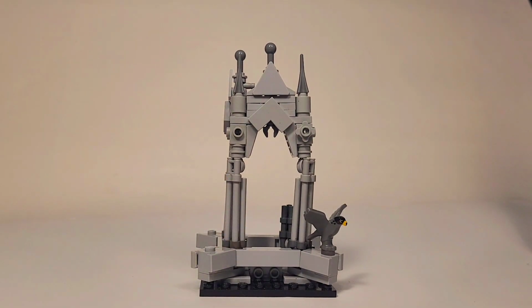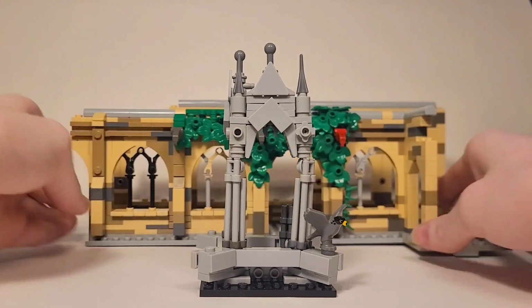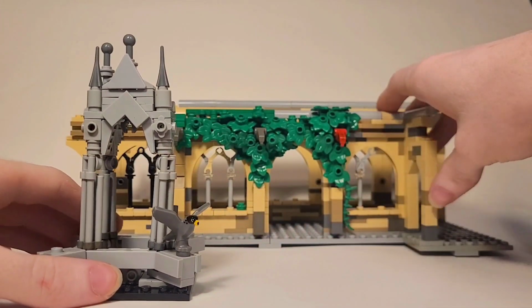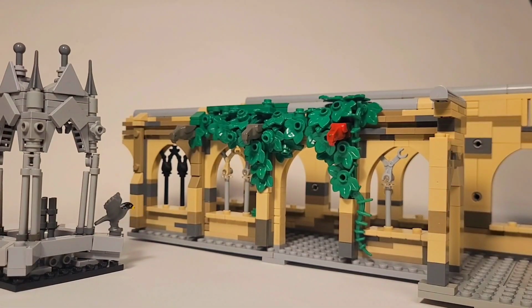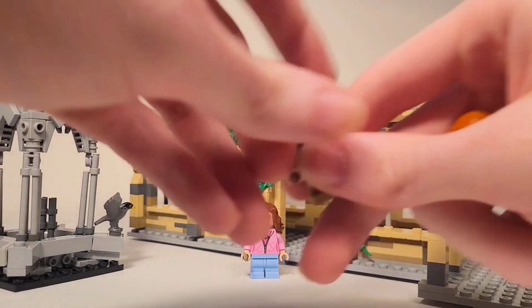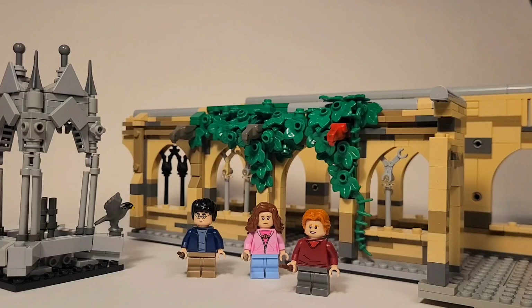But yeah, so this is what I came up with, and it looks rather nice inside the courtyard. So if I get the wall back in here, and then put this maybe at an angle like this, I think it scales really good actually. And if I put some minifigures here, there you go.